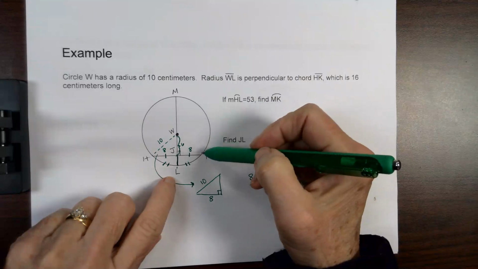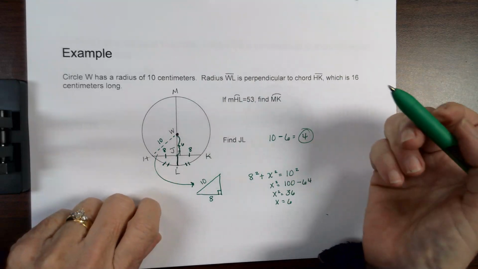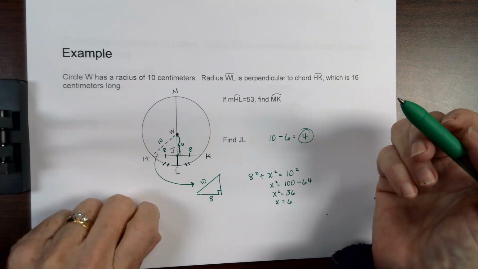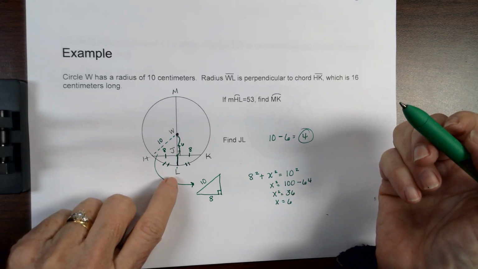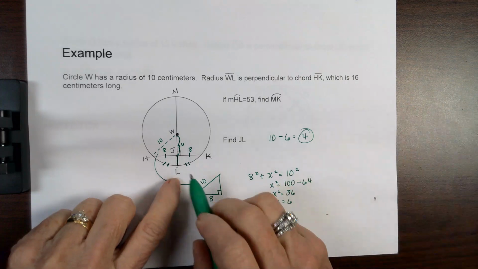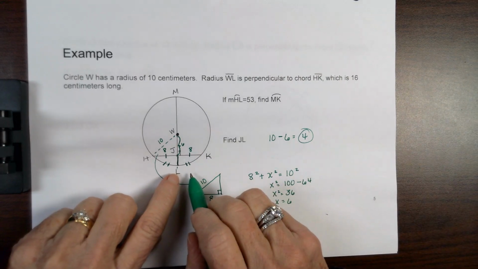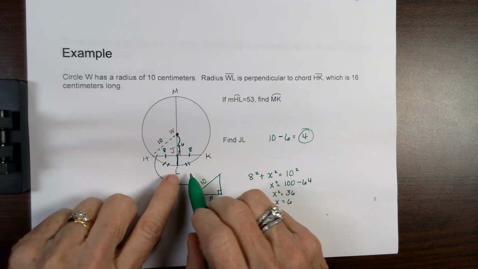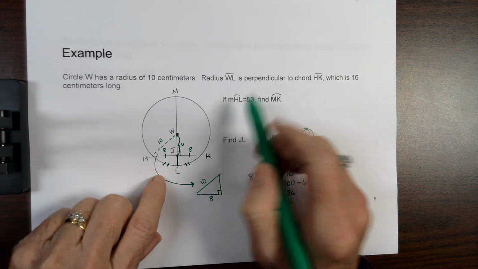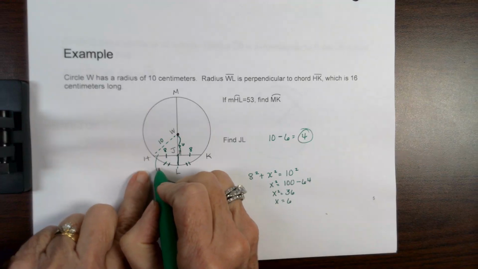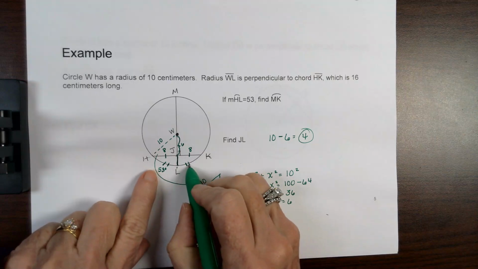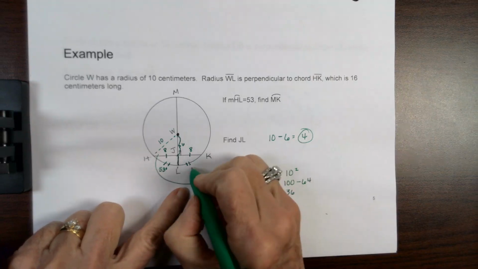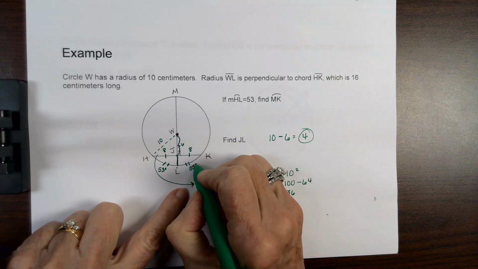Okay, so if I've got this MK, let's see, does it give me anything else? The radius is 10 centimeters long. It tells me arc HL, which is this arc right here, is 53 degrees. Well, these two have to be the same, so this one has to be 53 degrees.